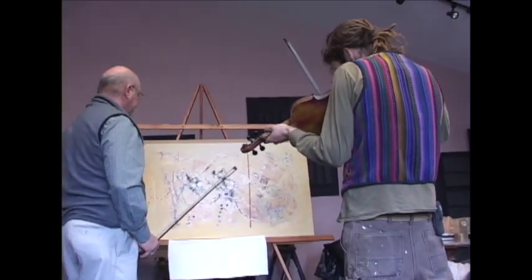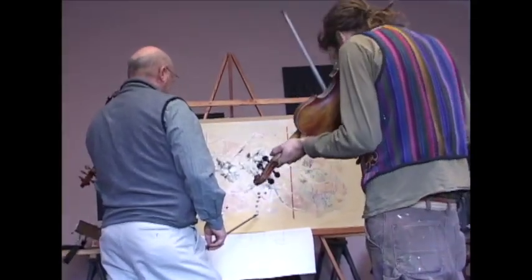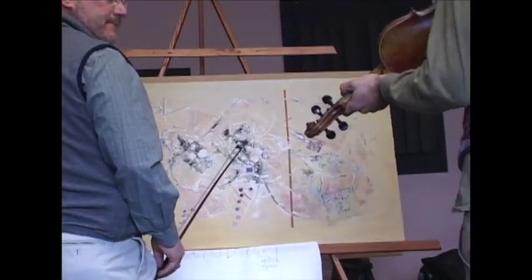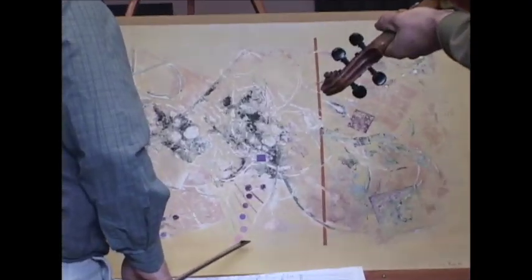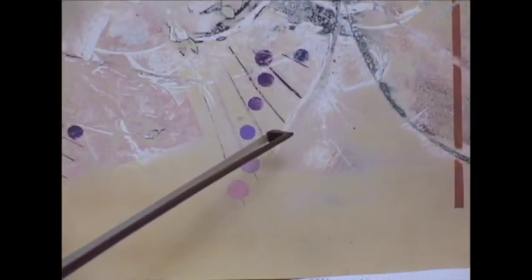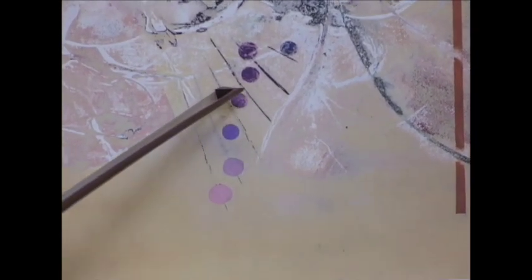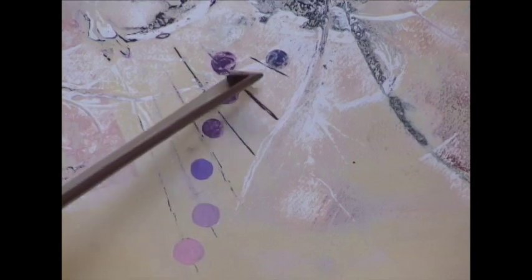So that'd be E for the violin, G flat, G flat, A sharp, C, E, F, and B.